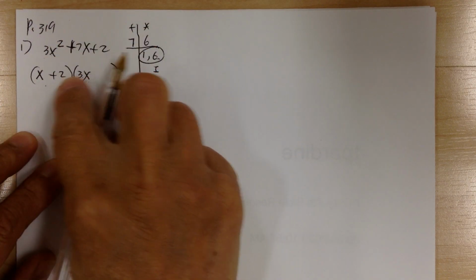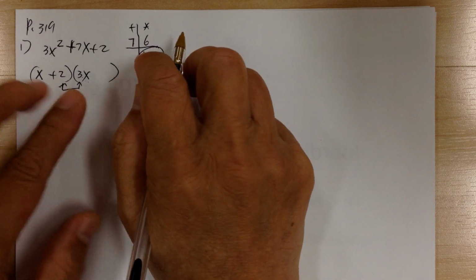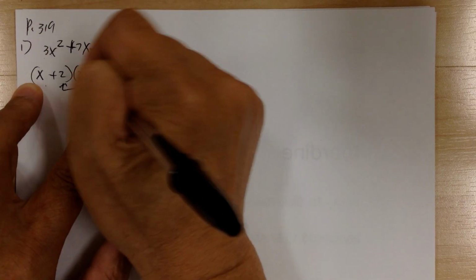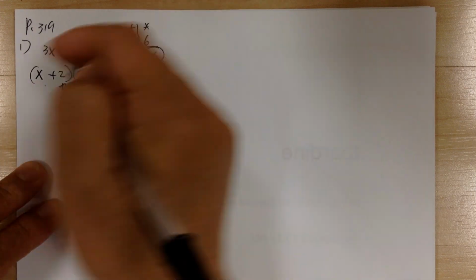So to get the 6, you need to get plus 2. 3 times 2 give you 6. So that's the inside. You have to do the outside. So outside 1 times 1 will give you 1. And that's it. Okay?